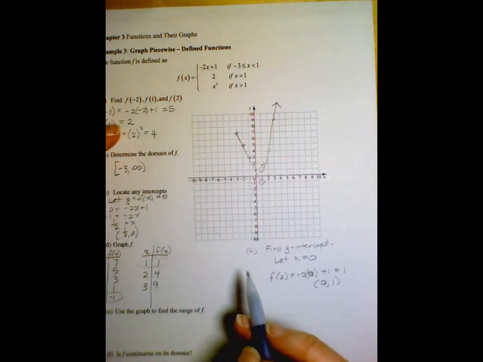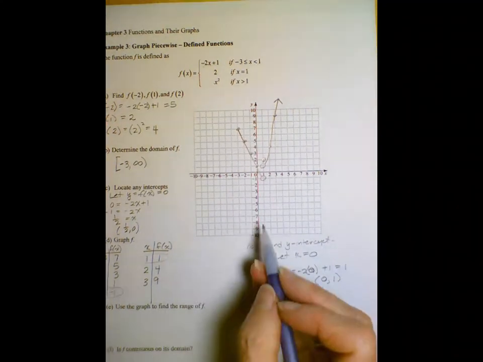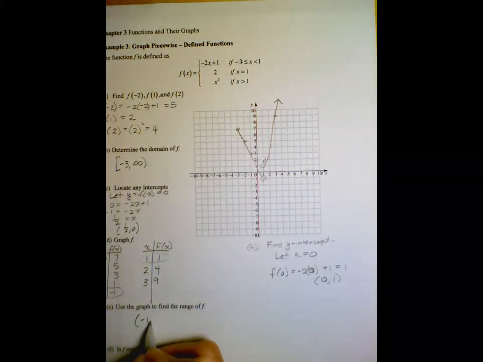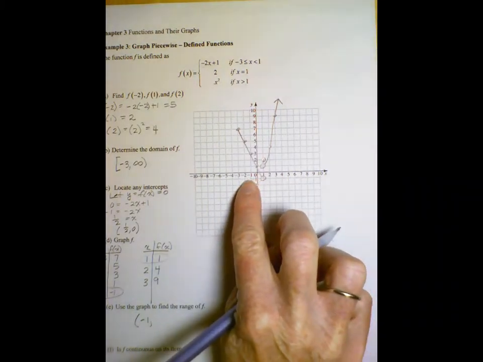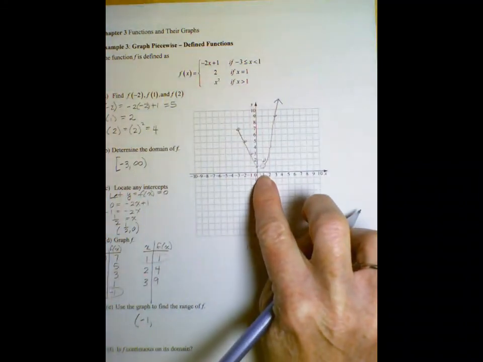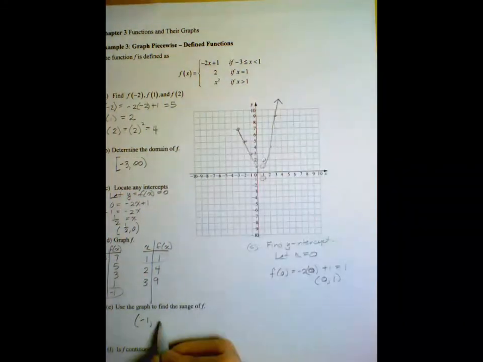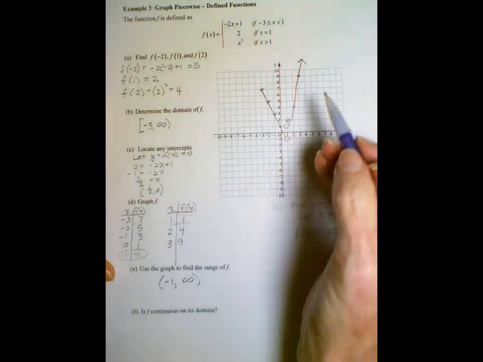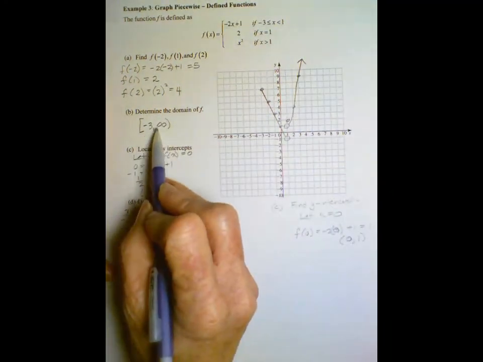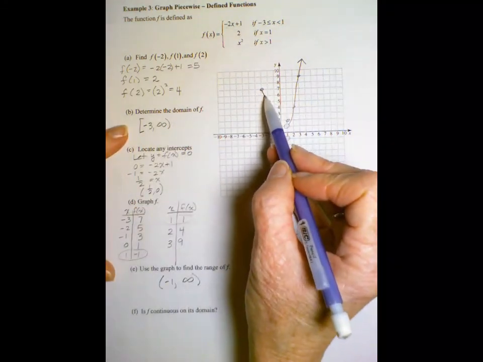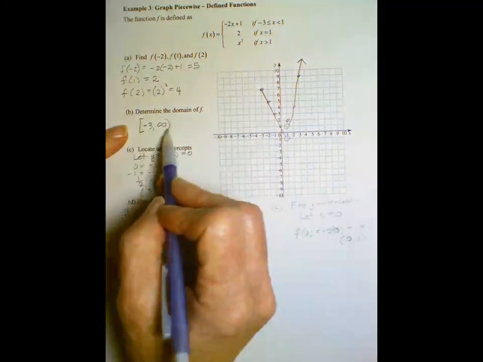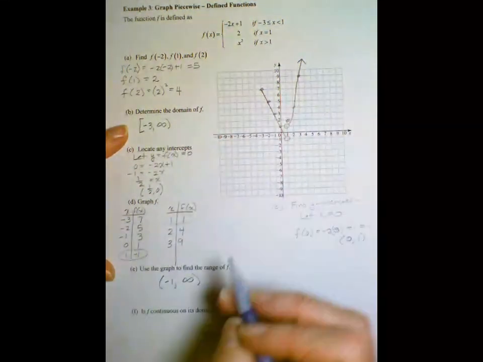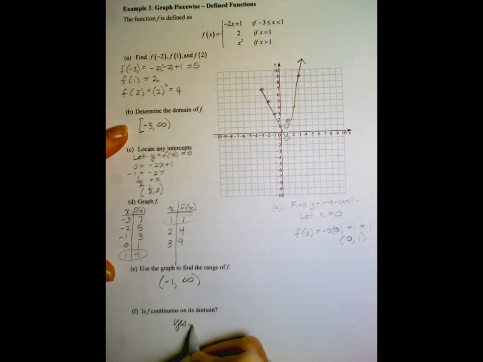So now we can determine the range. What's the lowest possible value for y? Well, it gets close to -1, but it doesn't get there. And then there's no break in here as we go up to positive infinity. Is this one continuous on its domain? The domain is from -3 to infinity. Do we ever have a break where we're not using our x values? No. So this is continuous on its domain.